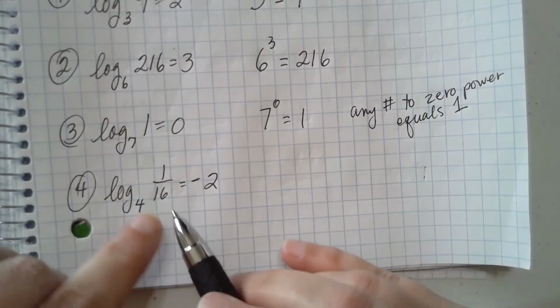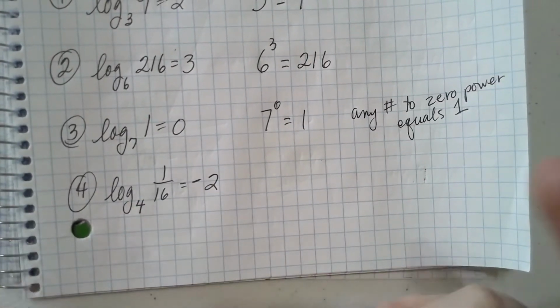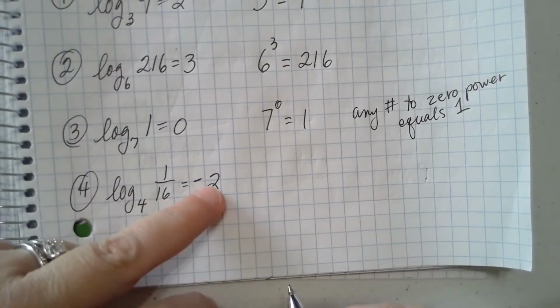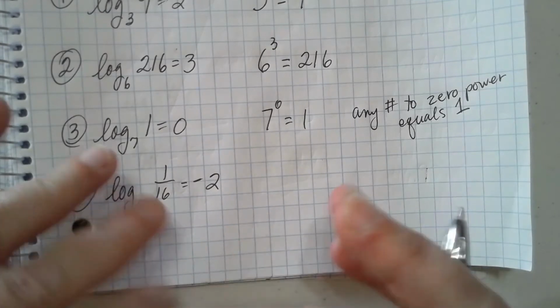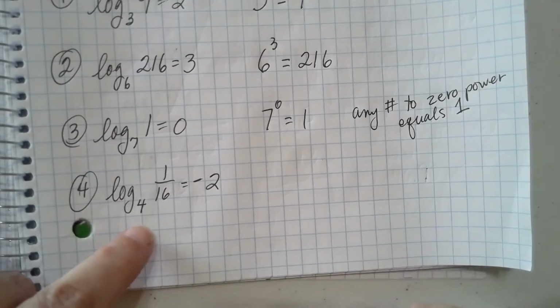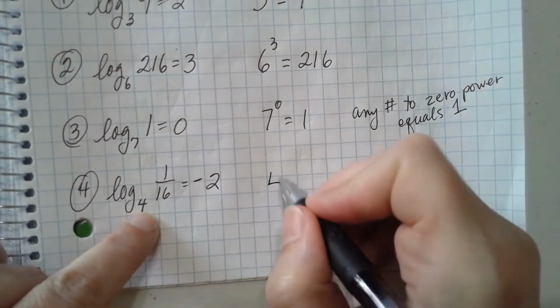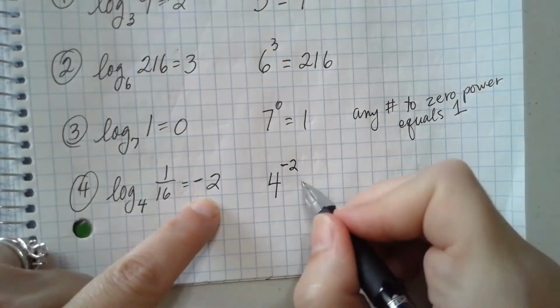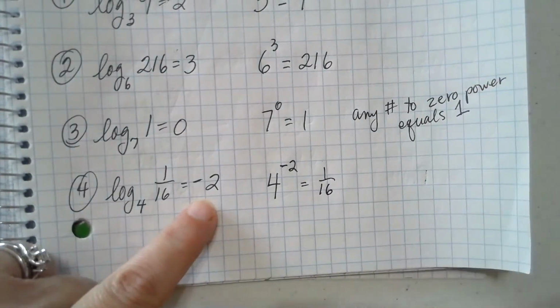Okay. All right, this one looks a little different because it has two things that are different from what we've done so far. It has a fraction, and it also has a negative exponent. Okay, the process is still going to be the same when I change this into exponential form. We're going to start with the 4, and we're going to take 4 to the negative 2 power, and that's going to give us 1 over 16.